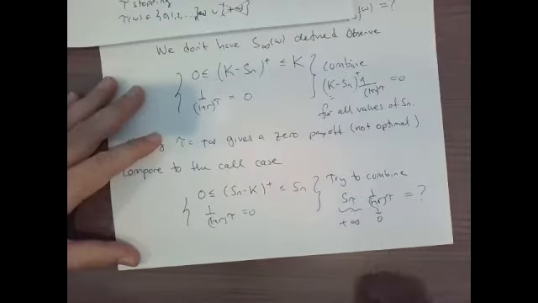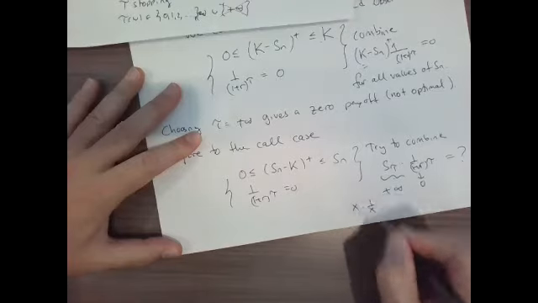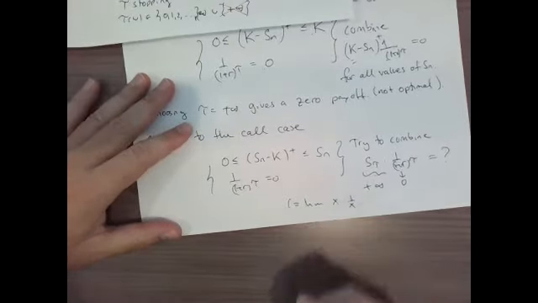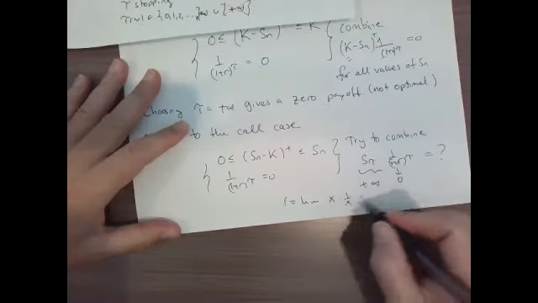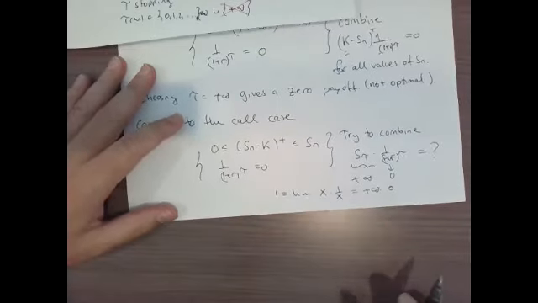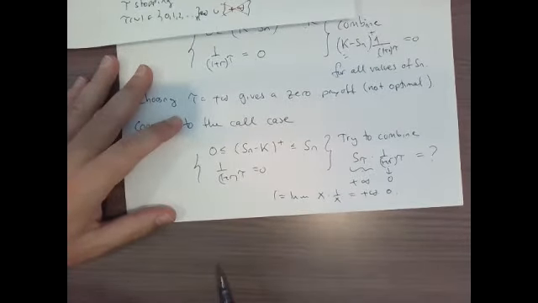in the limit. So for example, if you take x times 1 over x and I compute the limit, this is going to be a 1. But on the right-hand side, this is also equal to plus infinity times 0. So you cannot say that this is equal to 0. Indeed, here it's equal to 1.